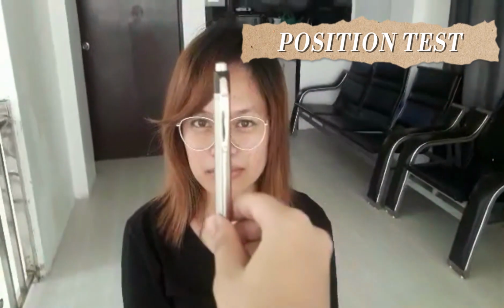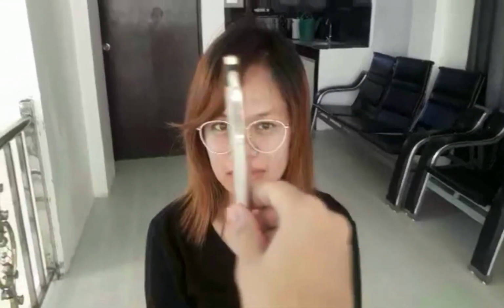So now I'm going to have you follow this pen with your eyes while your head just keeps still, and I'm going to move this pen to the 6 cardinal positions of gaze, so just follow it with your eyes. What we assess here is the alignment and coordination of the eyes. Both eyes should be coordinated and move in unison with parallel alignment.